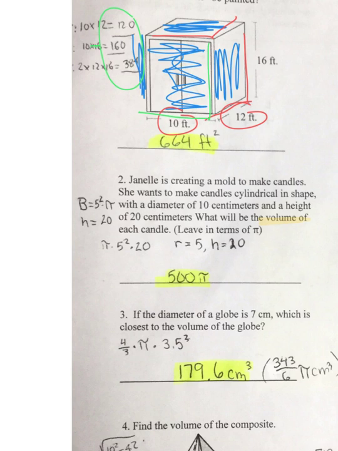Volume is area of the base times height. The base is a circle. With a diameter of 10, that gives us a radius of 5. The height is 20 centimeters. Area of a circle is pi r squared, but we're leaving it in terms of pi, so 5 squared is 25. 25 times 20 is 500. Put the pi in the back. It's multiple choice, so you won't have to worry about this, but that would be centimeters cubed.